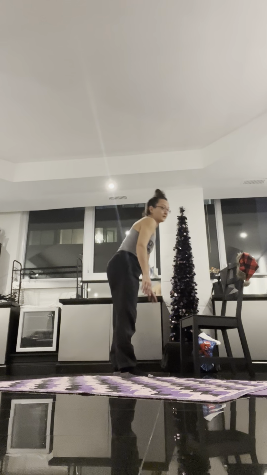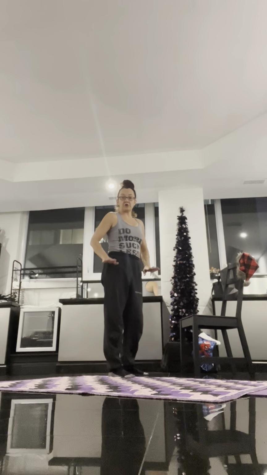You can also do this if you have a little bit of vertigo or trouble with balance. You can do this with your bum up against the wall and the chair in front of you. That way you're stable on both sides and you're not going anywhere.